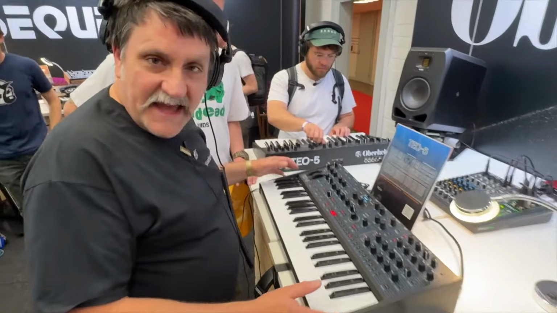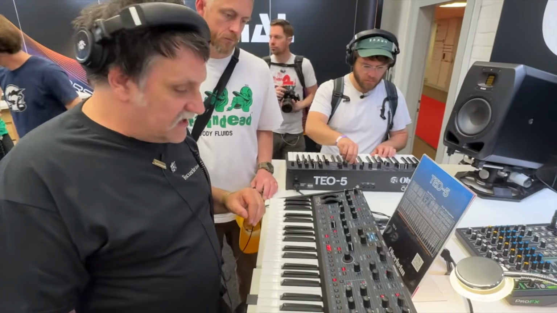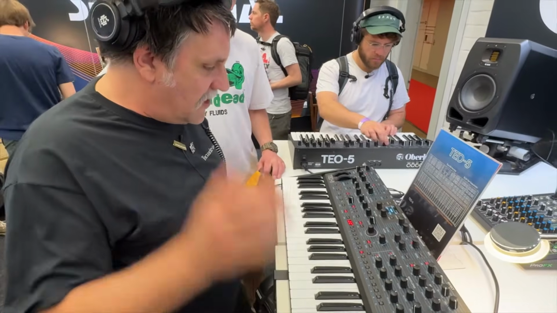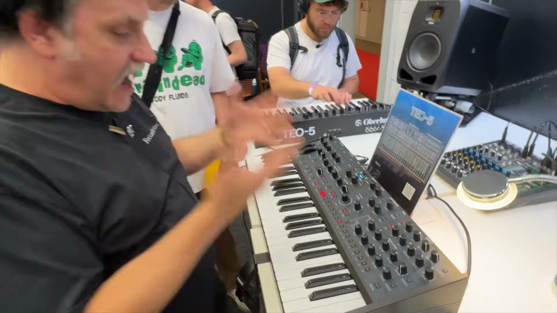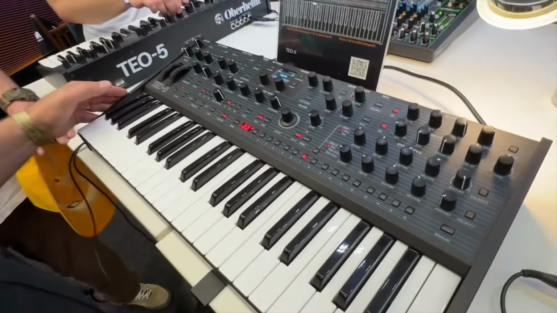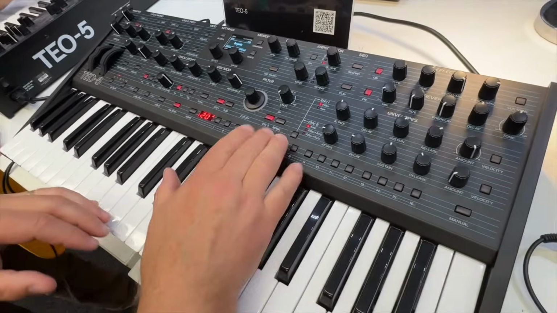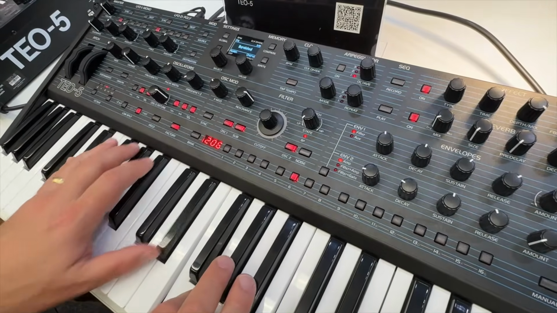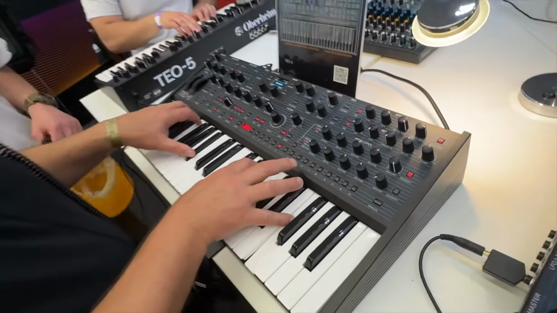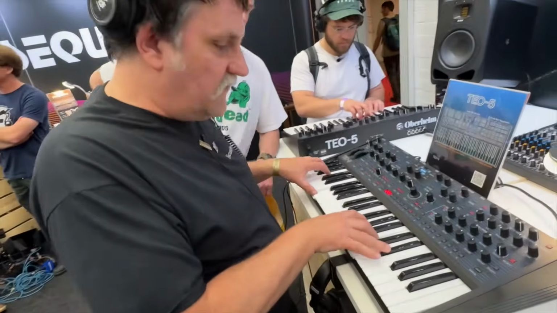Hey, it's Calc here. I'm here with the TEO-5, the brand new synth from Oberheim, 5-voice analog poly with VCOs and VCFs, and an amazing SEM filter in here. This is definitely an Oberheim synthesizer with the kind of nice Oberheim sound to it. You can hear that lovely lush Oberheim pad stuff going on there.